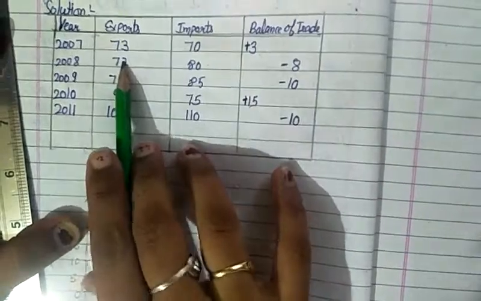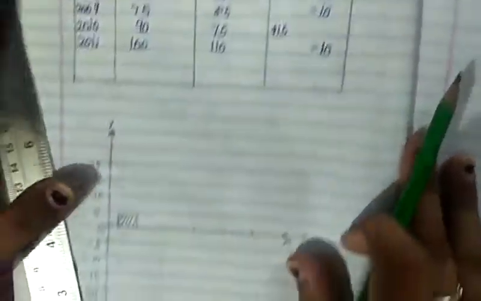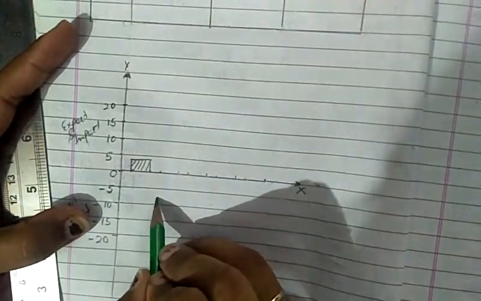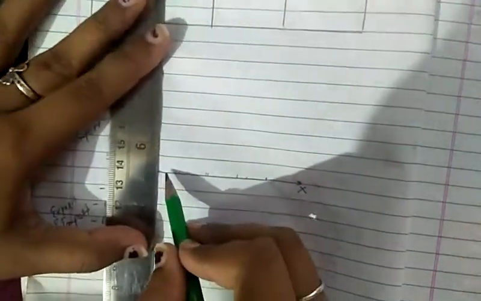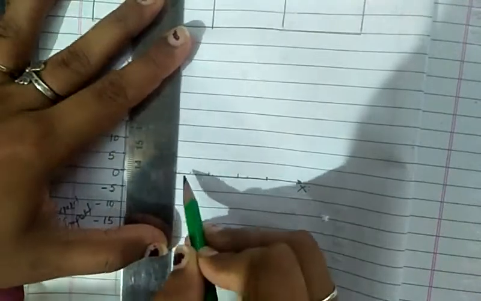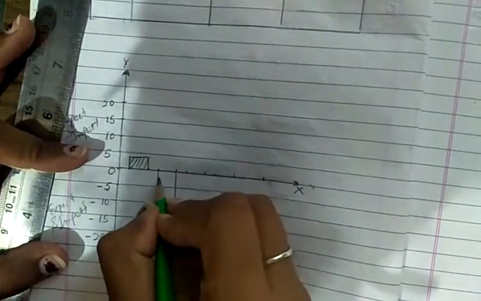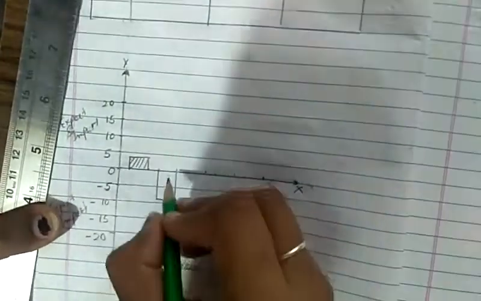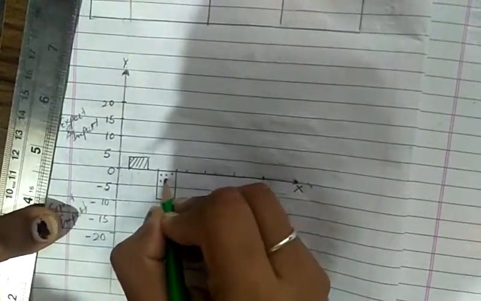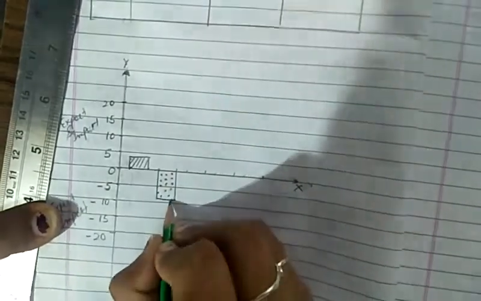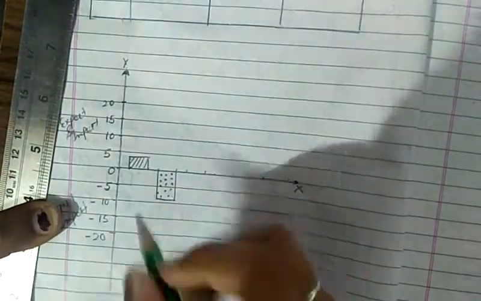Now in 2008, students, 2008 shows a deficit of -8. So the deficit of -8 is shown below the OX axis. Near to 10, I prepare a bar that shows deficit. We can present deficit by plotting dots in this bar. So dots show deficit, and these lines show surplus.